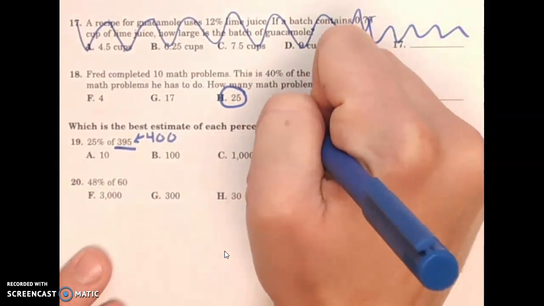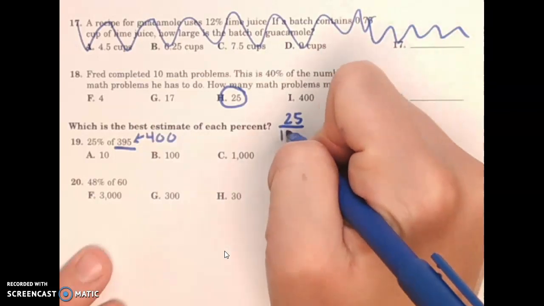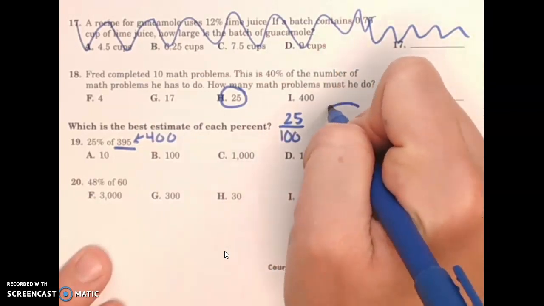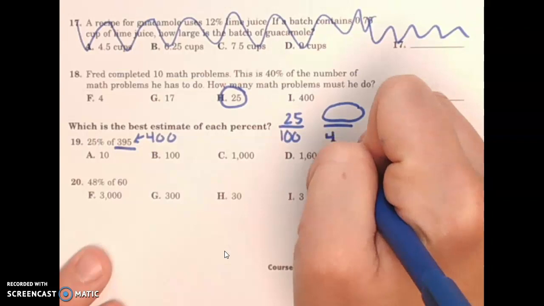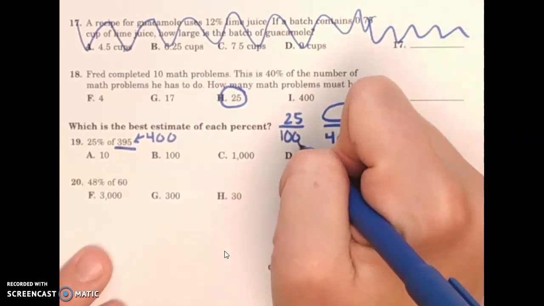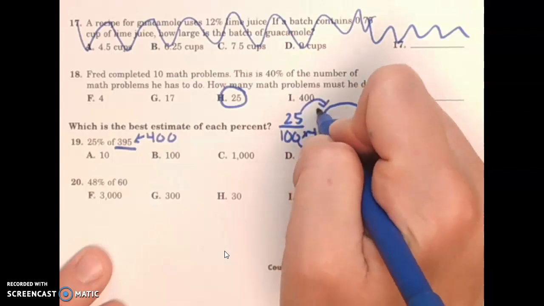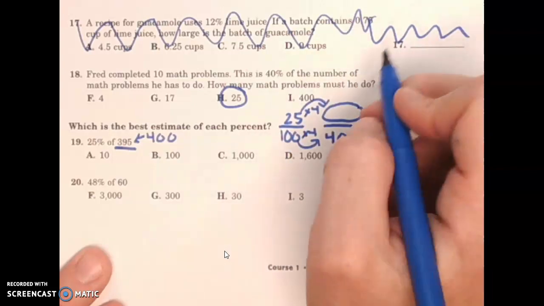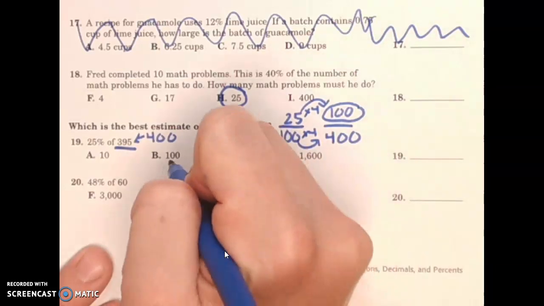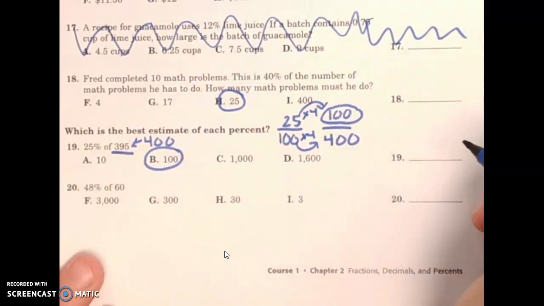So I have 25% written as a fraction, so 25 over 100. We're trying to find this guy because we know that it's out of 400. To get from 100 to 400, we multiply by 4. If we multiply by 4 on the bottom, we're going to do the same thing on the top. 25 times 4 is 100. So our answer is letter B.